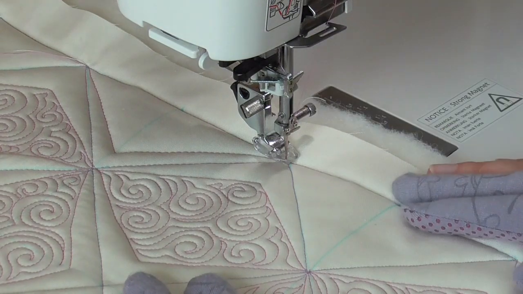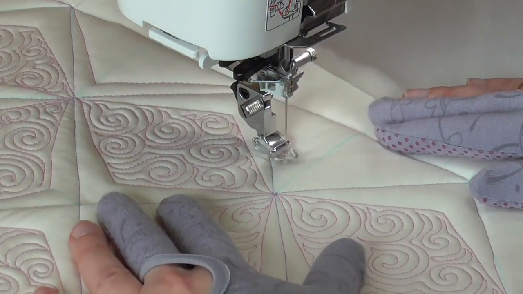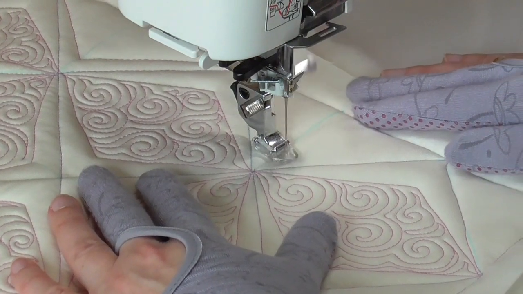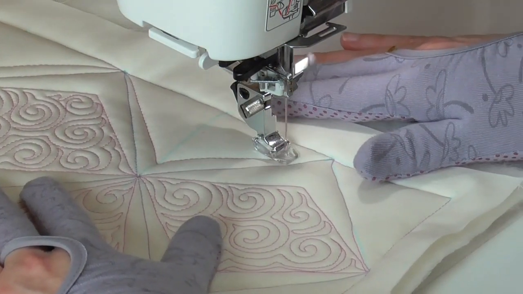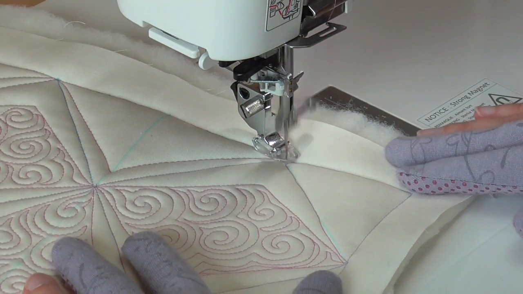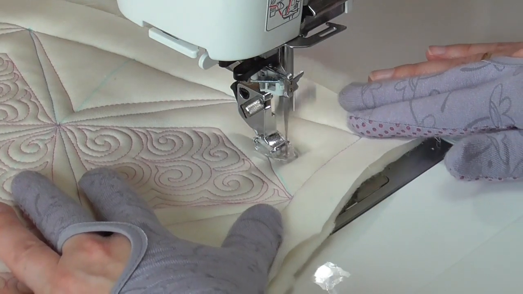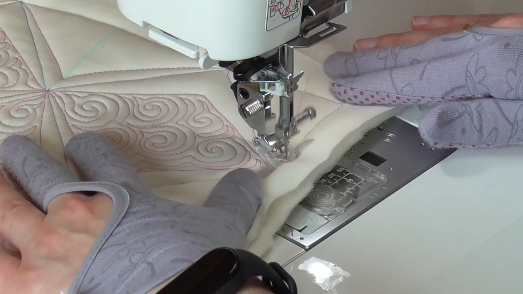I want to actually repeat this part of the element on all the triangles. In this case, I will just do a simple echo line.